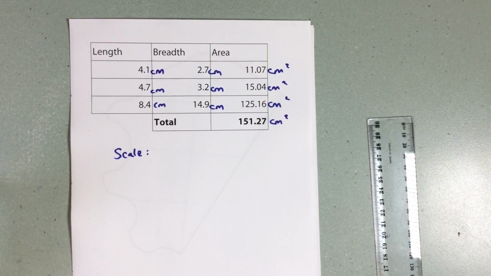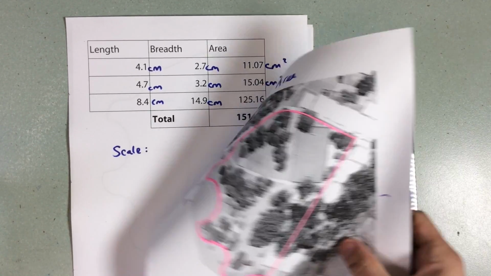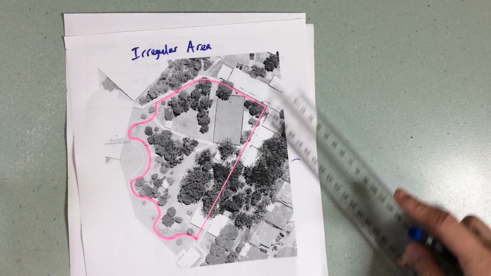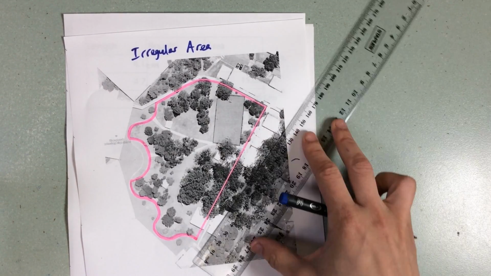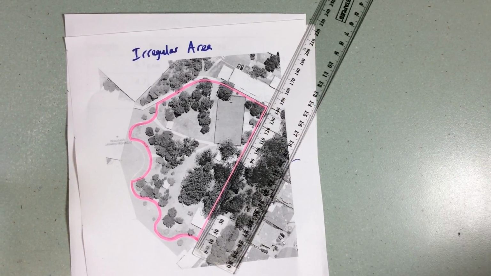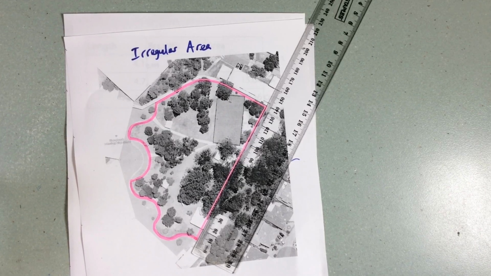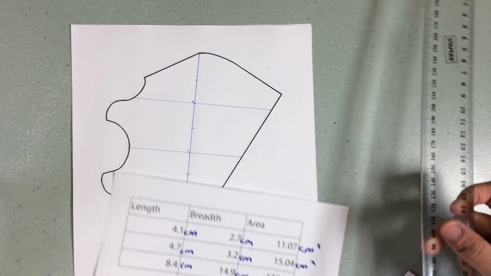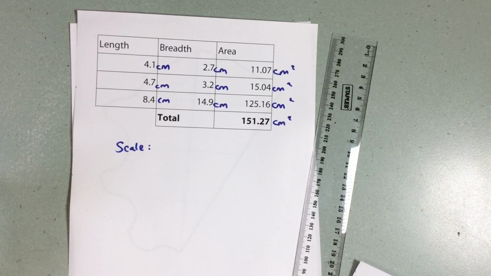So I'm going to come back to my diagram. What I've got over here, if I come back to the original, is that I took this satellite photo and I measured from here to here with my ruler. Now the length that I ended up measuring out was, well, let's see here. No, I've got a bigger one over here. I might use this.